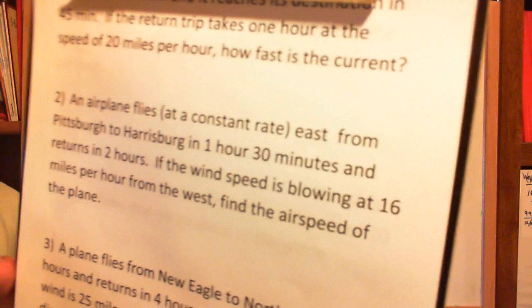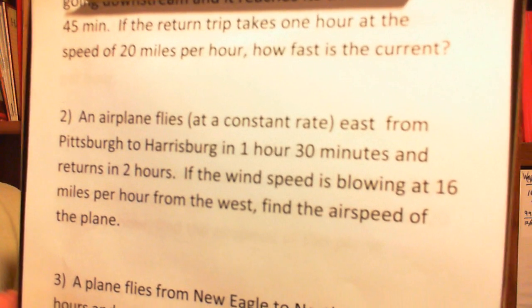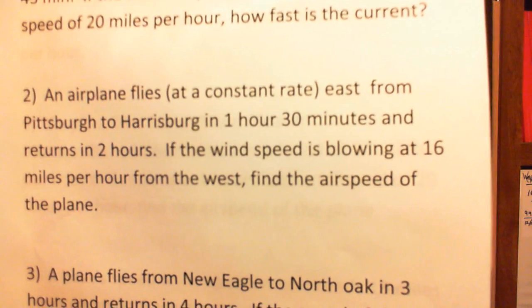Okay, so we are going to work on motion word problems again. I am going to solve the ones that are on the sheet that I gave you guys. And so I'm going to hold this up. I'm not going to do the first one since that was actually the lecture that I originally gave on the previous video. So we're going to look at number 2.